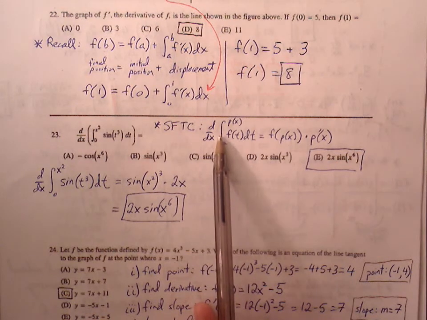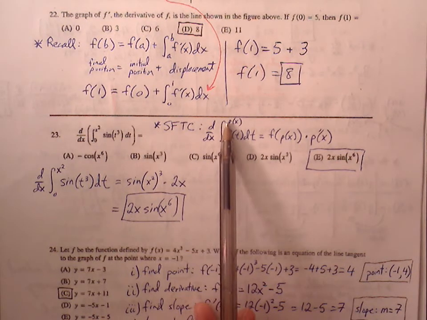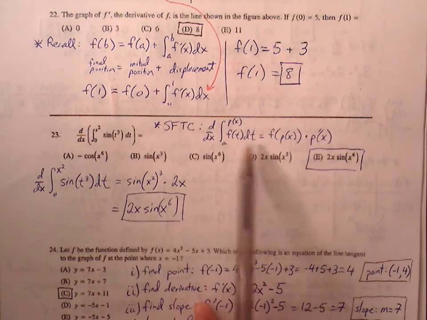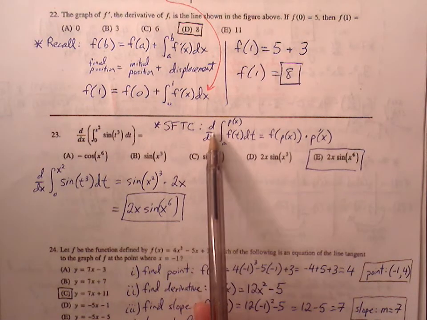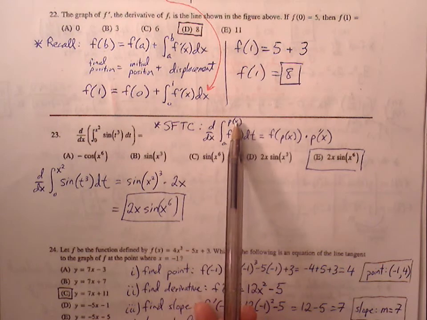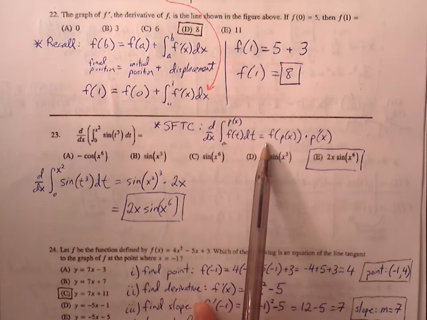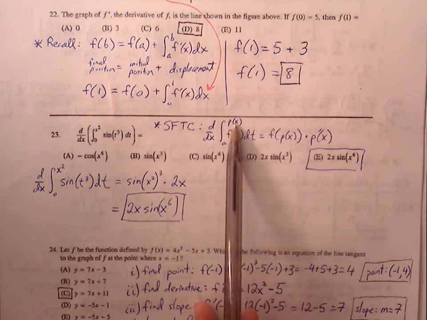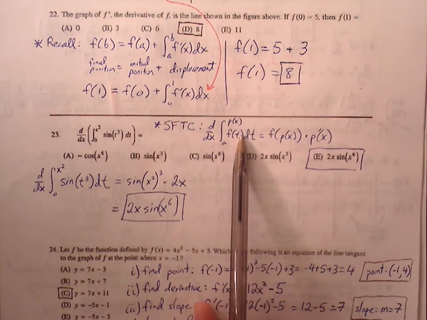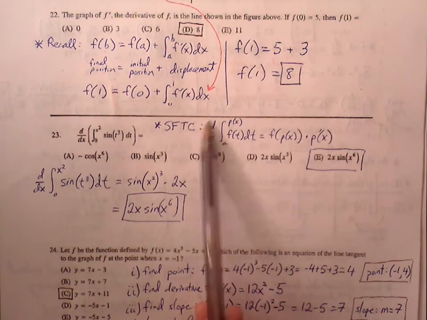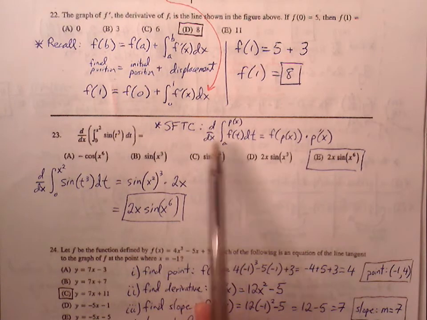So the integral is going to have an effect in that p of x, this upper bound, gets plugged into the variable of the function, and the derivative has an impact in the sense that the derivative of p of x will show up, so times p prime. So we can just plug the upper bound into the function and multiply by the upper bound's derivative, and that is the result of pushing both these operations on top of f of t.